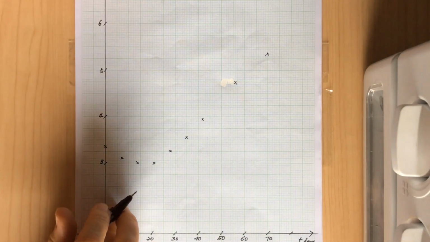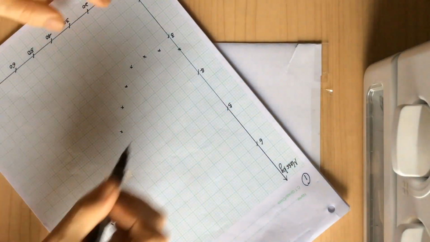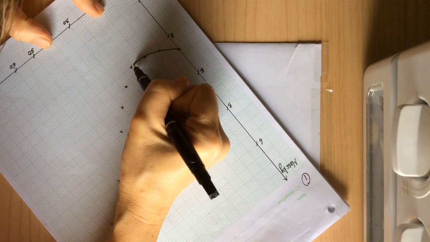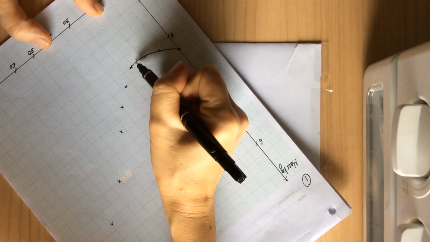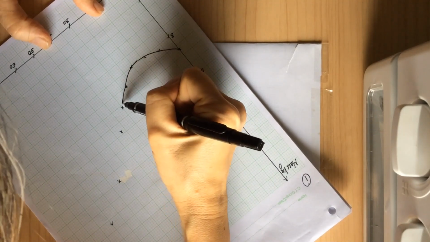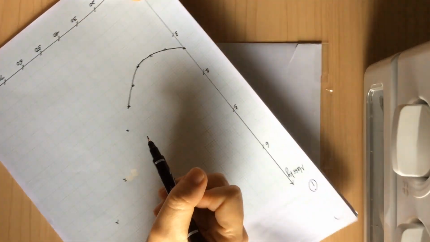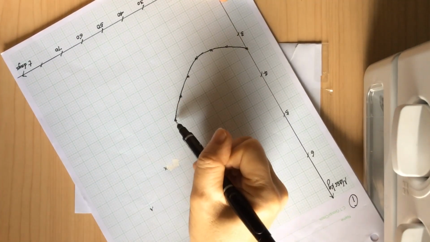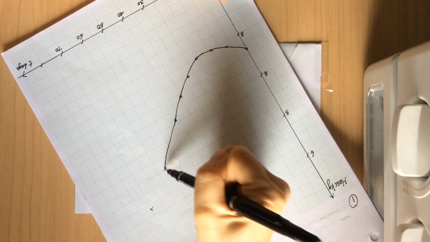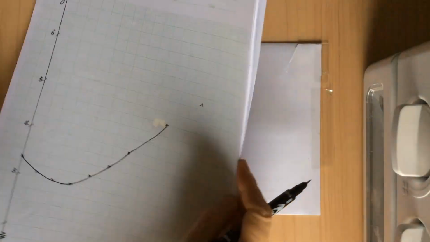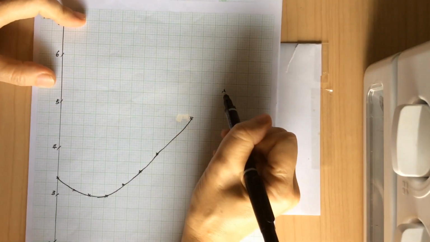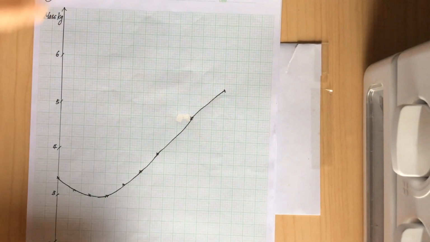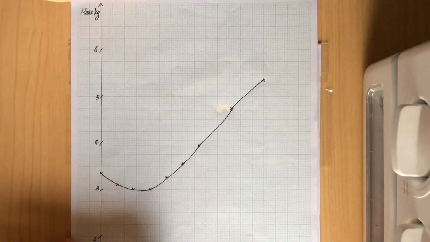Here I am going to turn it this way and draw freehand. Not very nice, it's freehand drawing. Something like this. So this is the graph that we get.